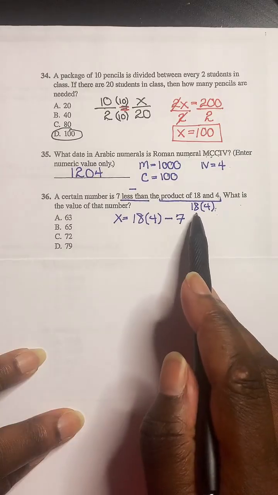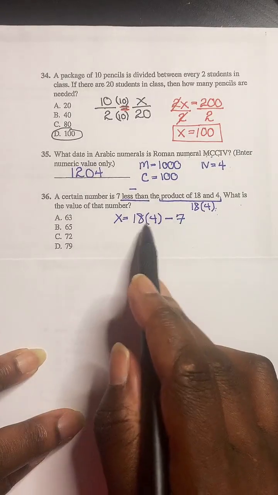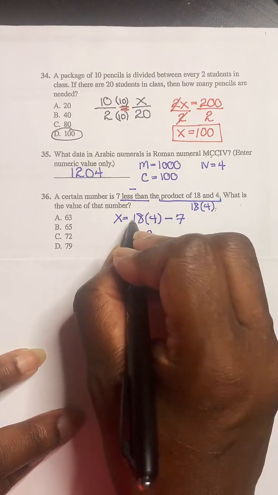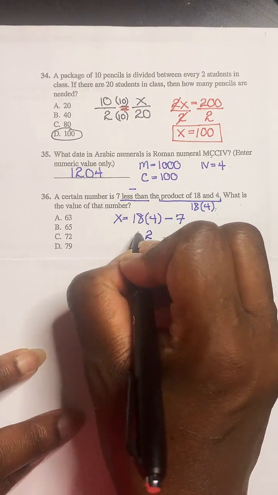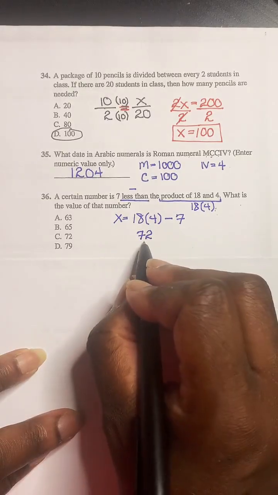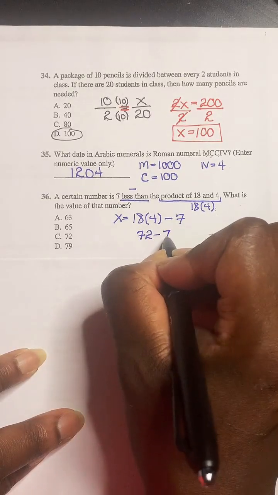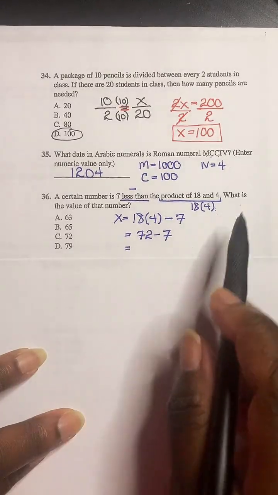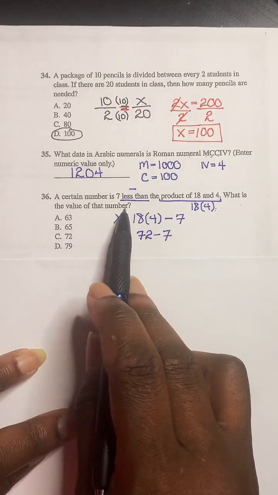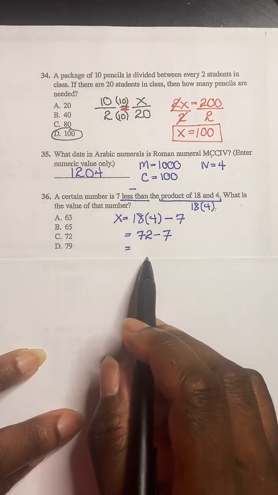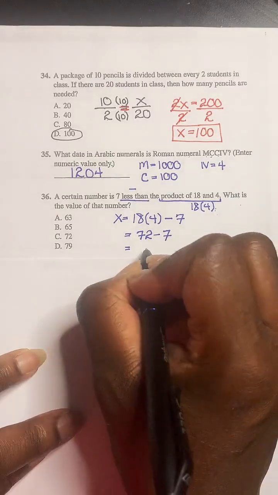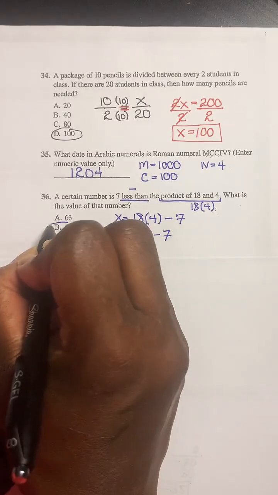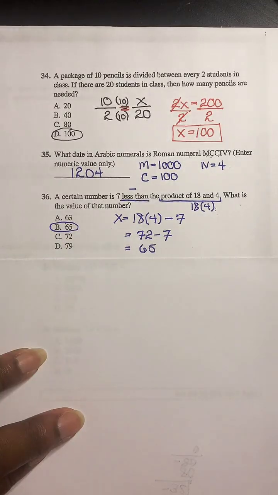So now you got your 18 and 4. 8 times 4 is 32. Carry the 3. 4 times 1 is 4 plus 3 is 7. So we got our 72 minus our 7. And we're doing this so we can find the value of that number. So 72 minus 7, that gives me 65, which is letter B.